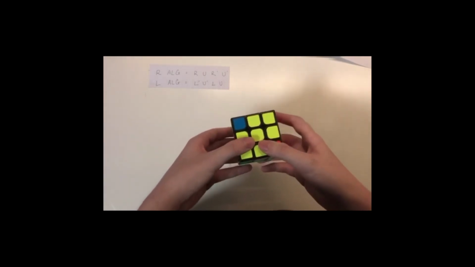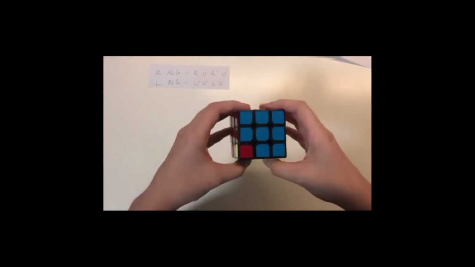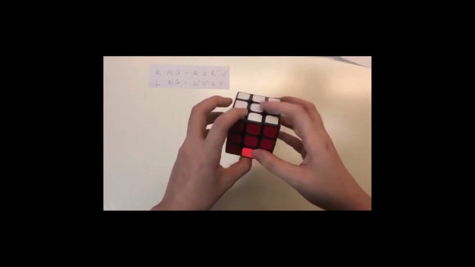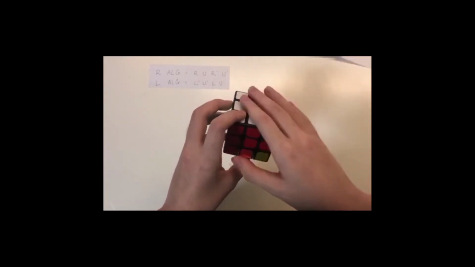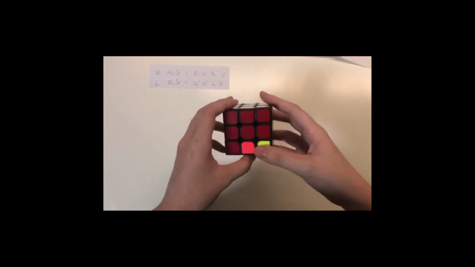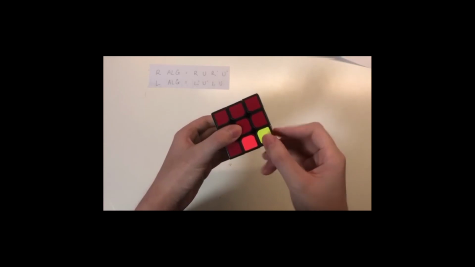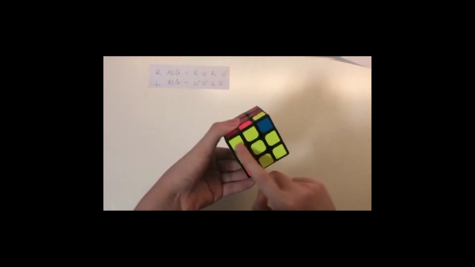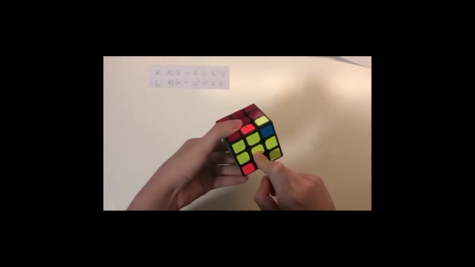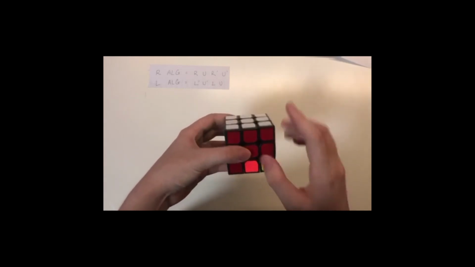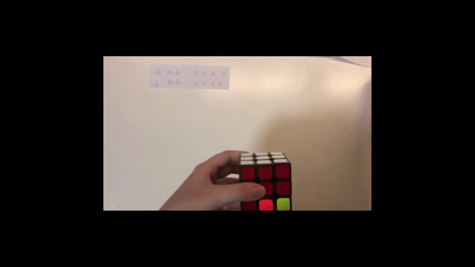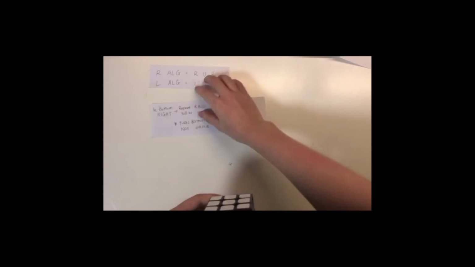To do so, we're gonna hold it back opposite to the original, where the white is back up. And we need to turn the yellow pieces that are not facing the yellow center to our bottom right, which we can see here.